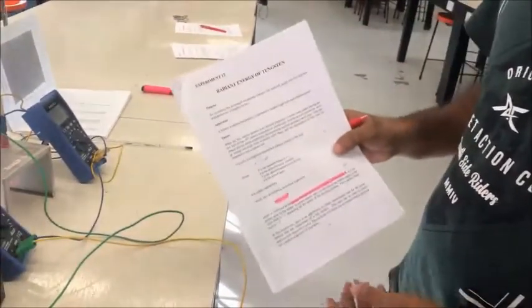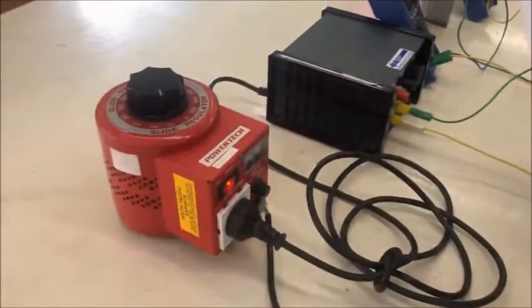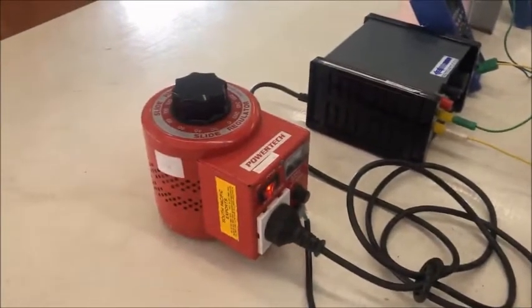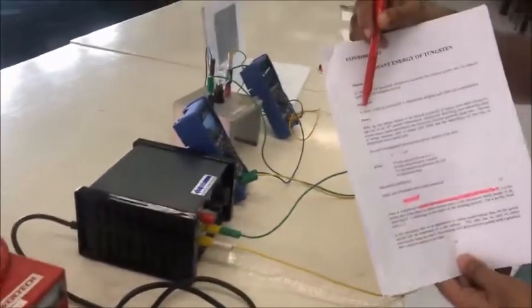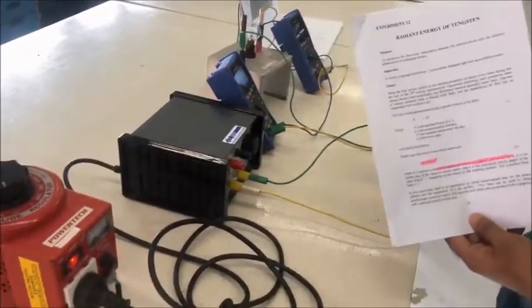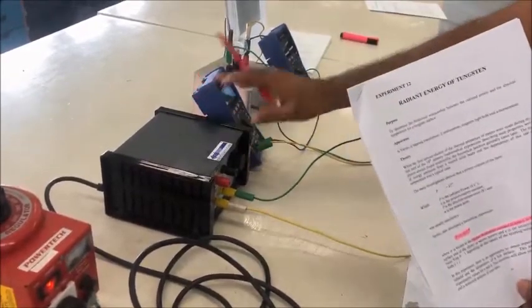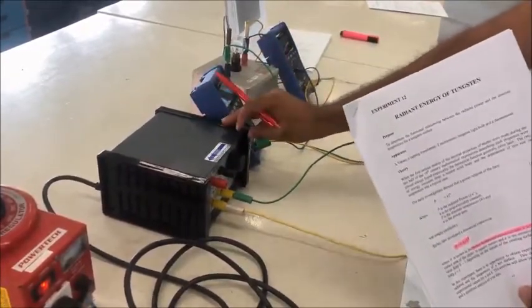So the instruments or apparatus that we need for this particular setup is first your variac. So this is our variac. The reason why it's called a variac is because it is able to produce a variable AC source. Connected to the variac we have a tapping transformer.